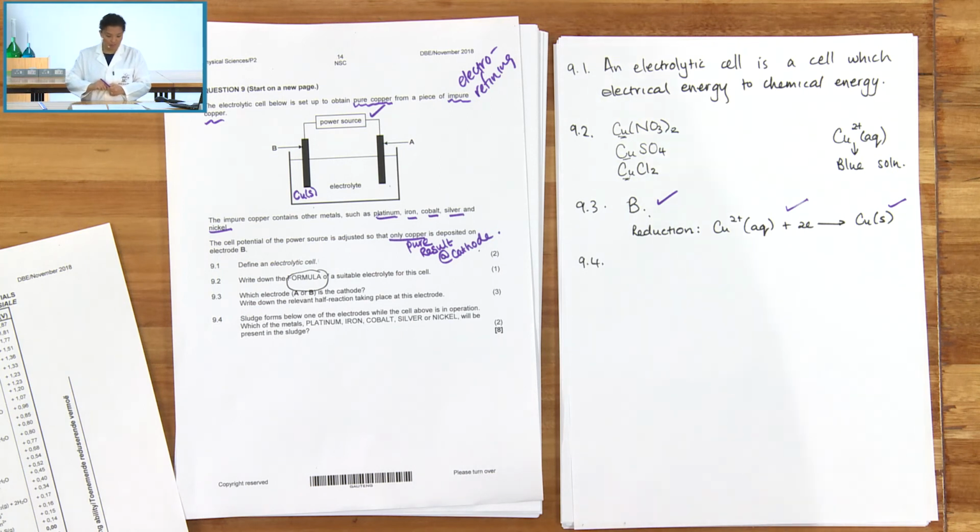And our last question, 9.4, they say sludge forms below one of the electrodes while the cell above is in operation. You remember in that little animation, we saw that little gray shadow? That's the sludge they're talking about. And they tell us what's in that sludge. They tell us that we've got platinum, iron, cobalt, silver, or nickel could be present in that sludge. We're not sure which ones, and we're going to use our techniques from part 1 and what we've learned today to decide which metals or metal is of value in that sludge.